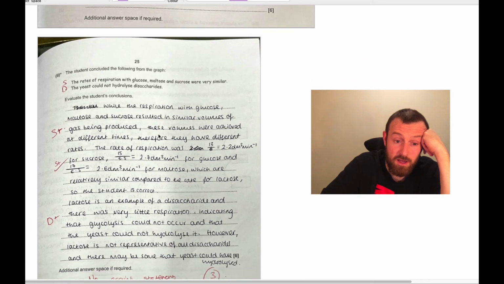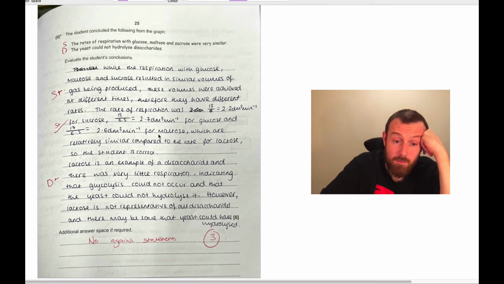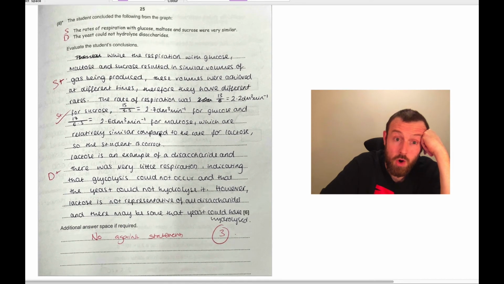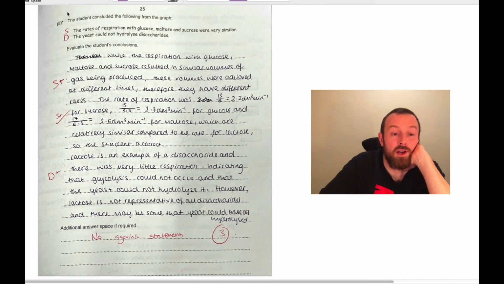Here's a really, really nice answer, but this student did not cover all the different quadrants or corners, let's say. So they had a plus statement for this conclusion, similar. They had another plus statement for the S. They calculated the rate, which is really, really excellent. Great maths there. And then they only had one plus statement for this one, the yeast. So they basically hadn't recognized that maltose and sucrose were also disaccharides. So there were no against statements.